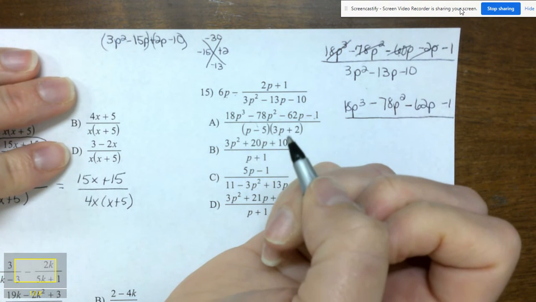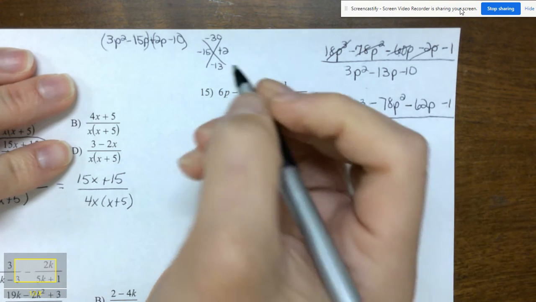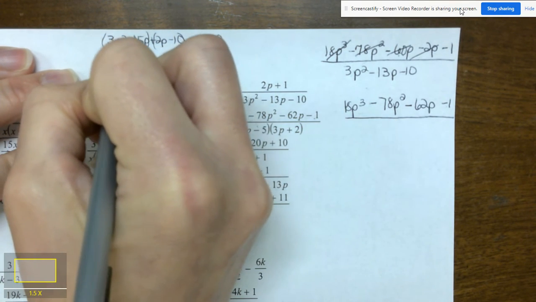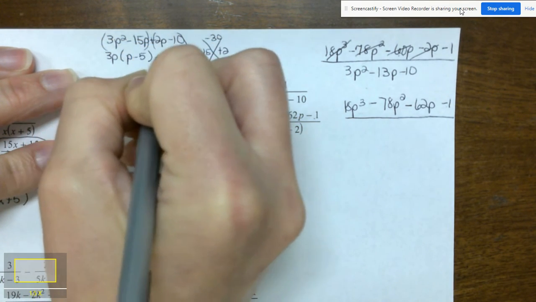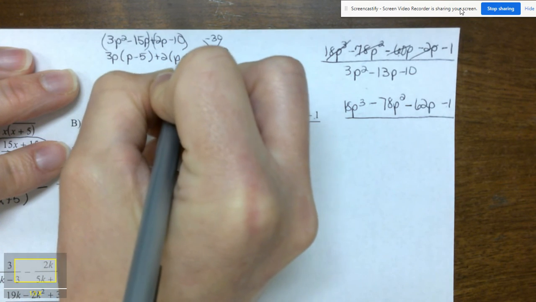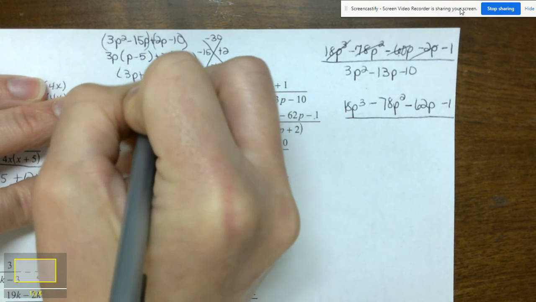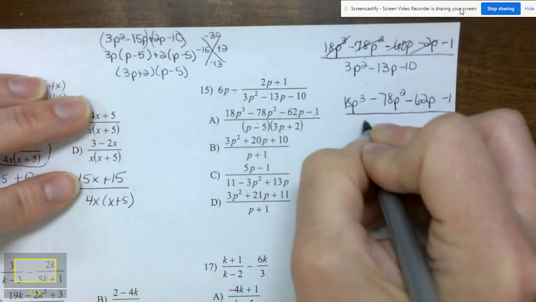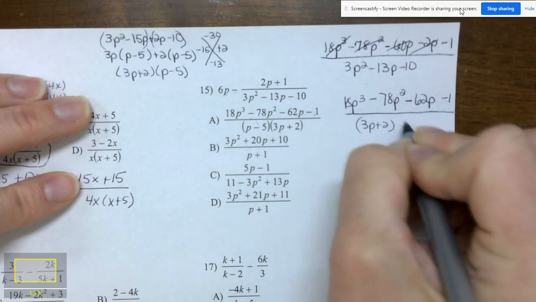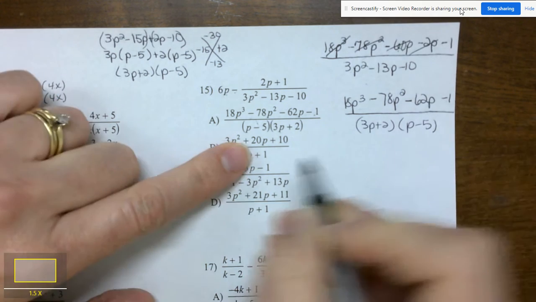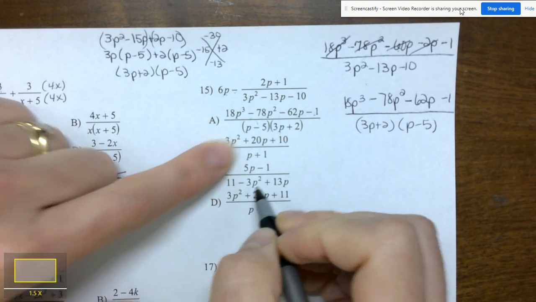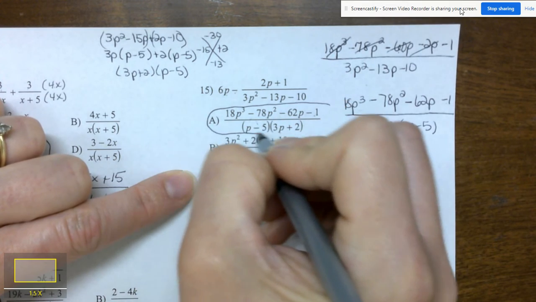We've done that in this class, we just haven't done that in this unit yet. So we're going to take out a 3p, which leaves us with p minus 5. And we're going to take out a 2, which leaves us with p minus 5. And then that gives us 3p plus 2 times p minus 5. And that is what they have in the denominator here. So my answer is choice A.